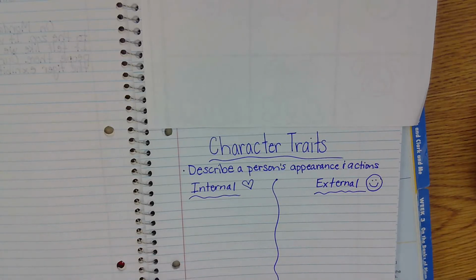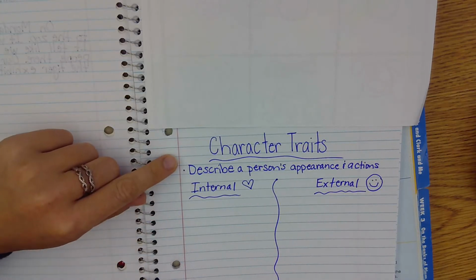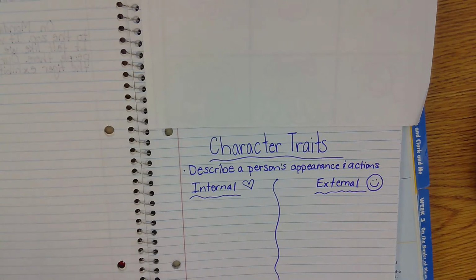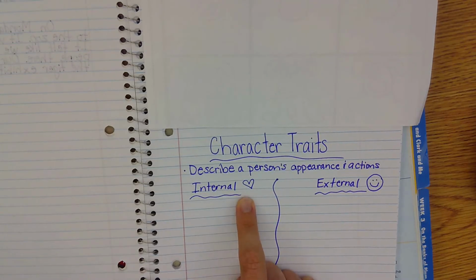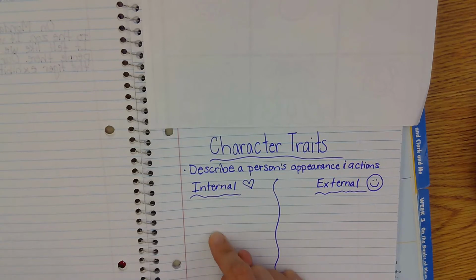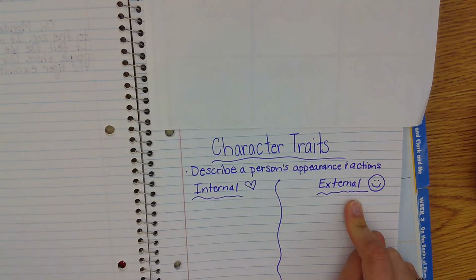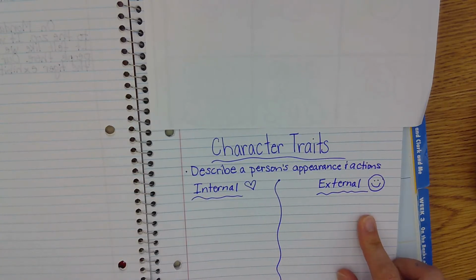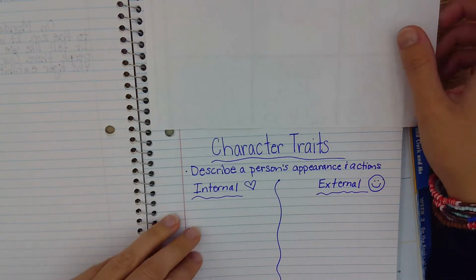All right, so yesterday with our character traits, we talked about how those are what describe a person's appearance or their actions. We have the internal ones, like if they're kind or angry, and the external ones, like tall or short. So the stuff that's on the inside and then the stuff that we can see on the outside. I want you guys to be thinking of those as we do this activity.